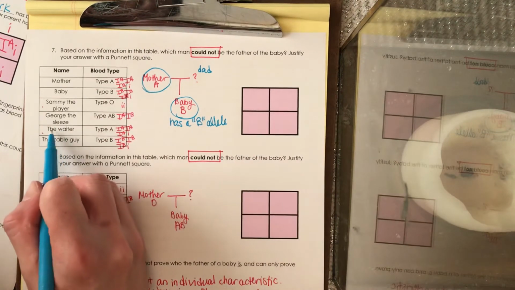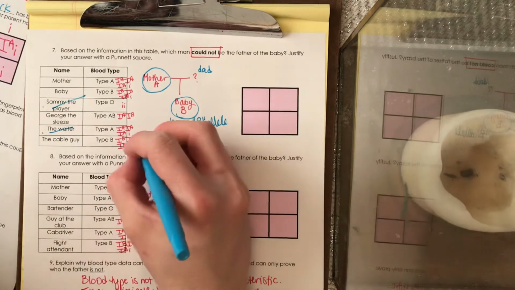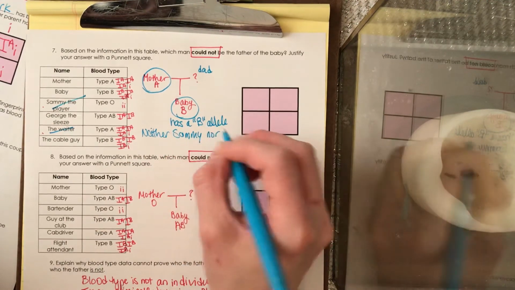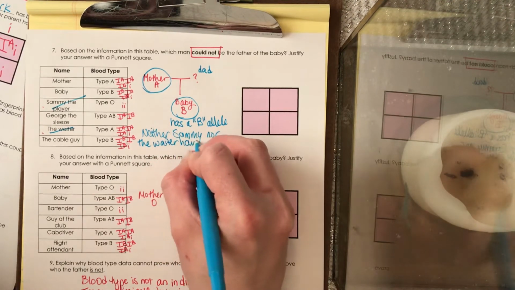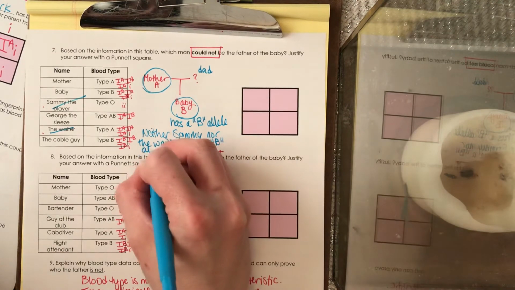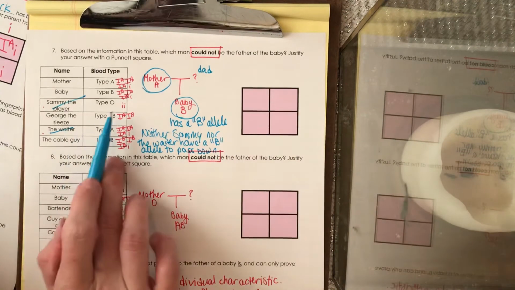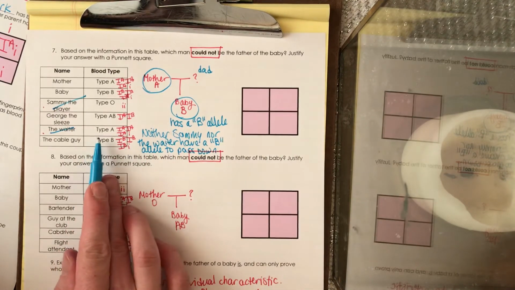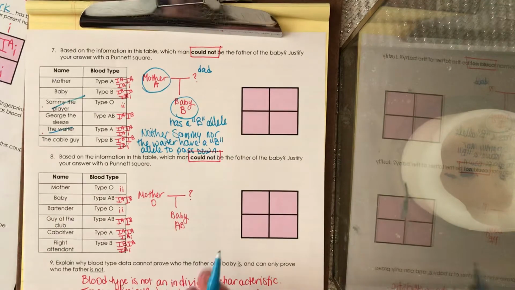So it could not be the waiter, it could not be Sammy, because neither Sammy nor the waiter have a B allele to pass down. It's impossible that someone with O blood and A blood can have a B child. It's impossible that someone with A blood and A blood would have a B child. So that's that. And justify the answer with a Punnett square.